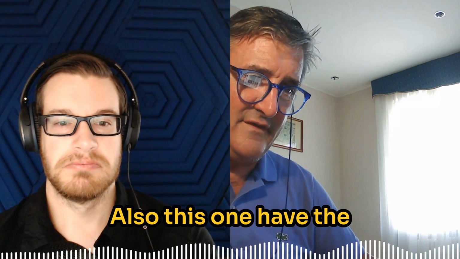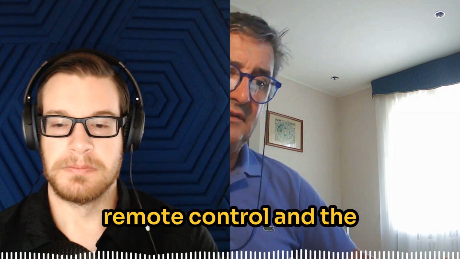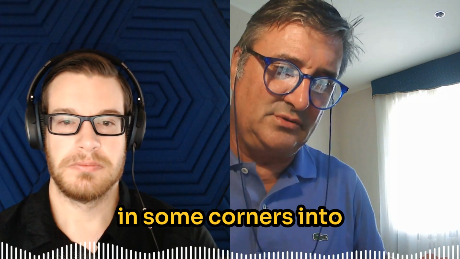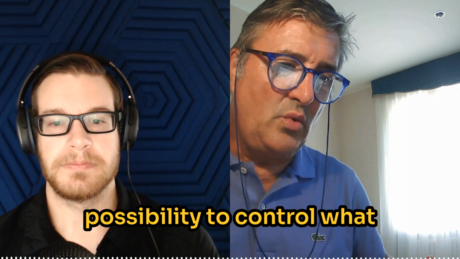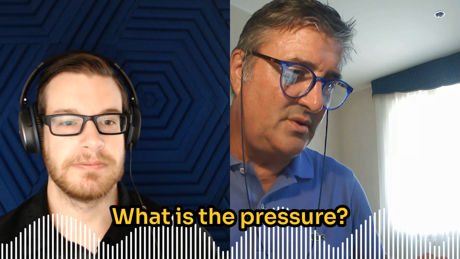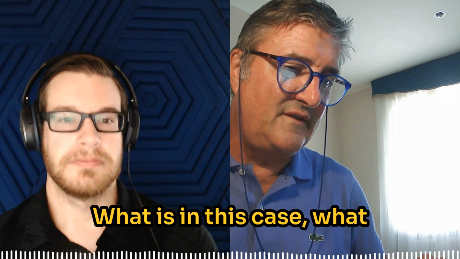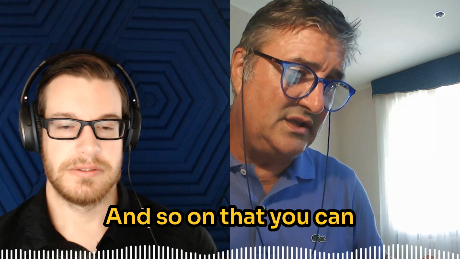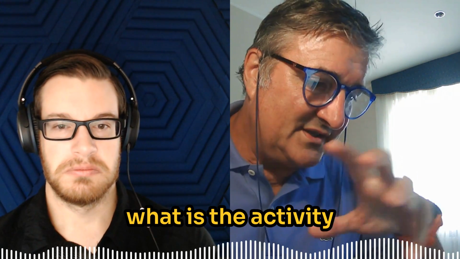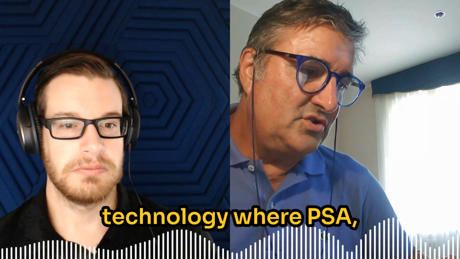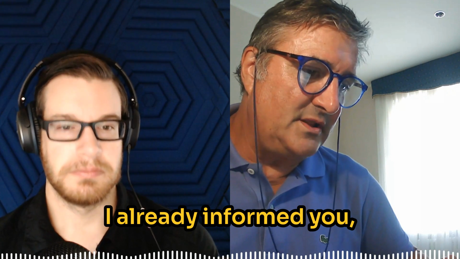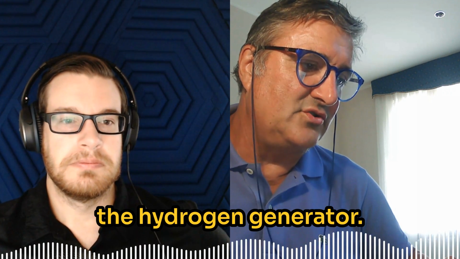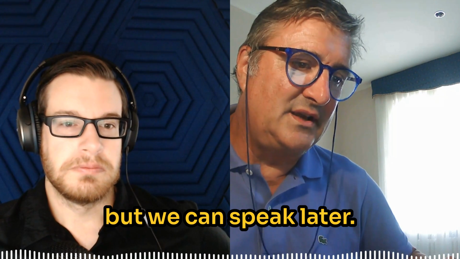Also, this one has remote control, and the remote control helps very much with installation in some corners of the company, giving the possibility to control what the generator is doing, what the pressure is, what the maintenance requirements are, and what the purity is, because the generators include purity analyzers, so that you can monitor the activity of the generator. Speaking about technology, I already informed you about PSA, but there are also zero air with a platinum palladium catalytic reactor and the hydrogen generator. We have three technologies, but we can speak about that later.